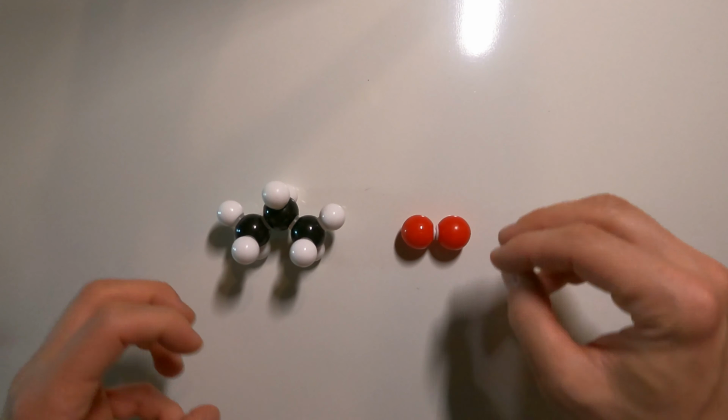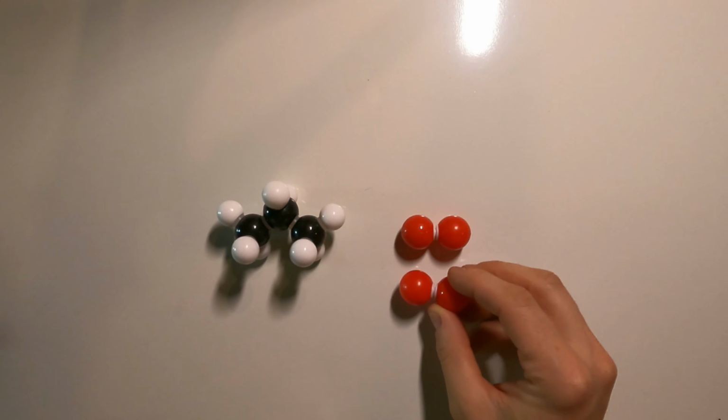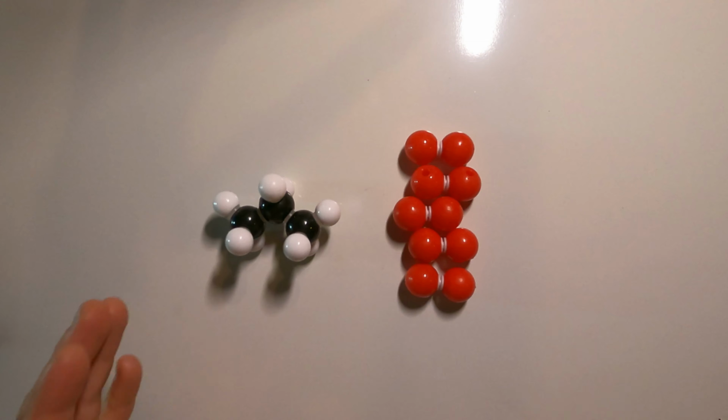That's our oxidizer. Now, what I'm going to show you here is how the bonds in these molecules all rearrange to form new products at the end. In order to do that, we need a bit more oxygen. So I'm going to add some more oxygen molecules. All right, now I have enough oxygen. I've got my fuel, I've got my oxidizer. Let's see what the products of this combustion reaction are.